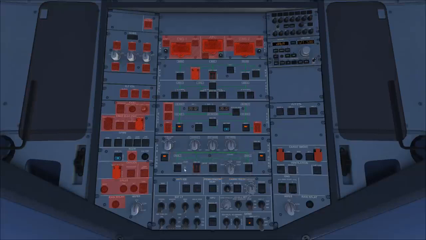At the bottom on the left hand side you've got an engine 1 bleed air switch. So the bleed air is the pressurized air which can be taken directly from the engine, and these are important for obviously pressurizing the PAC systems and also for temperature control as well. You can also take bleed air from the APU in the center there as well.